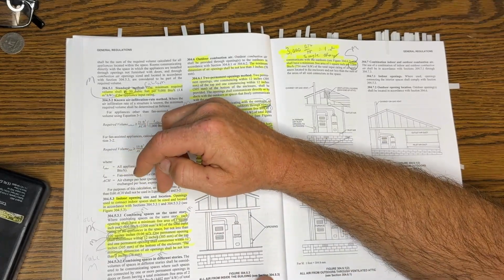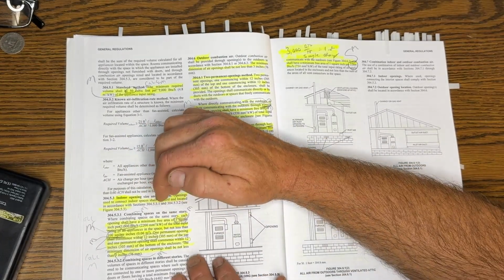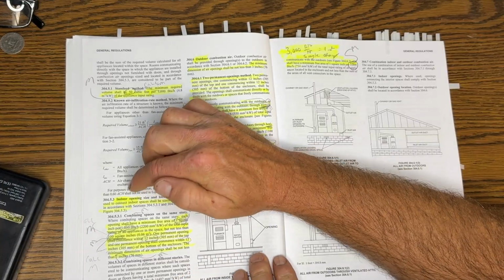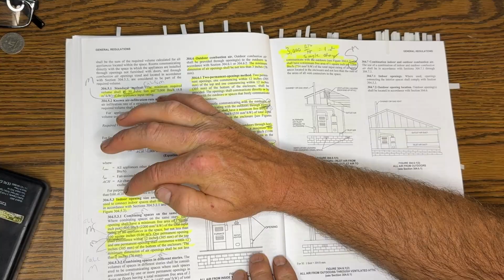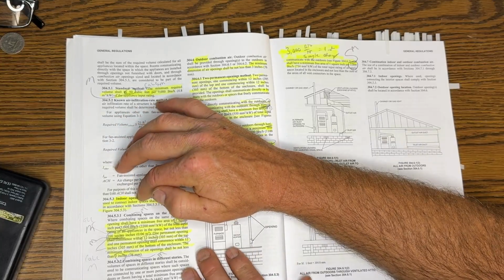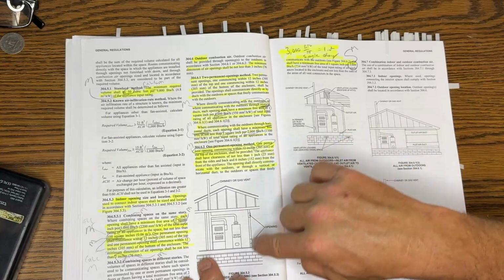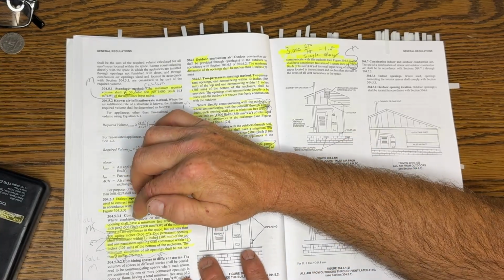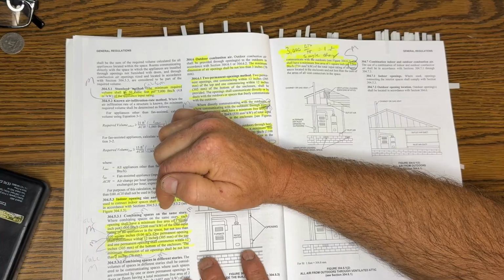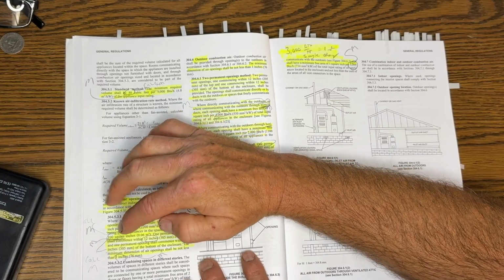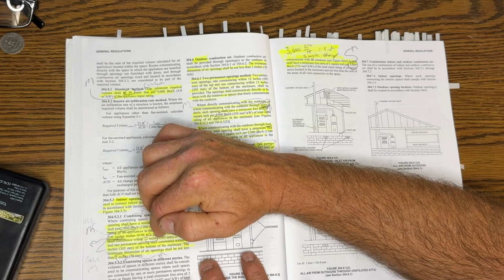Okay, indoor opening size. I want to be clear: this is indoor opening. I talked before about outdoor opening, but I want to talk about indoor opening. If you have a furnace in a room that's not open to the outdoors, it's 1 square inch per 1,000 BTU, and you have to have a minimum of 100 square inches and one permanent opening.